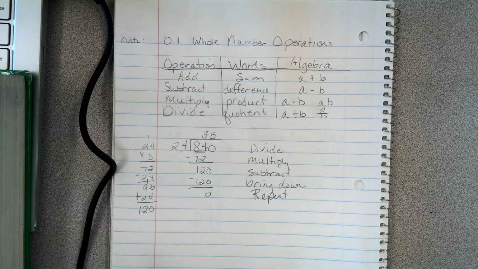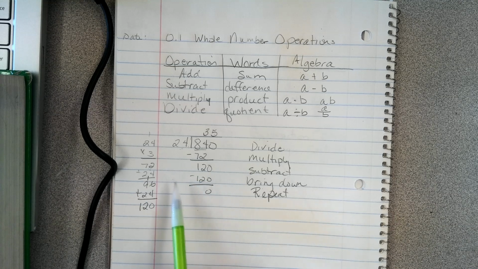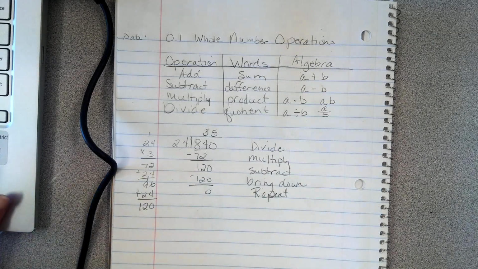The other thing is knowing how to puzzle your way out of how many groups are in each number. So practice, practice, practice, because you're going to get into harder division and also decimal division as we go. Okay, so now you are all set with your notes and you can start on your practice problems.